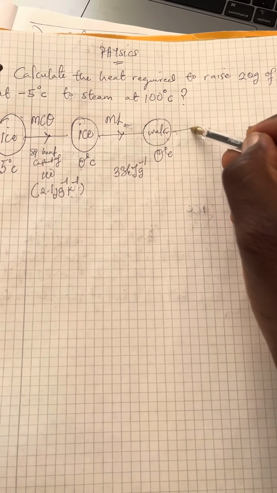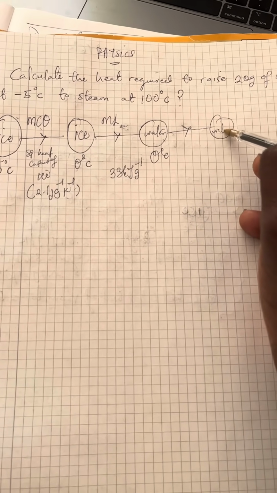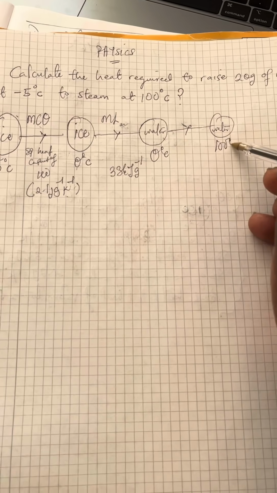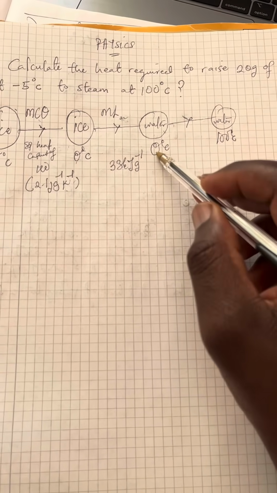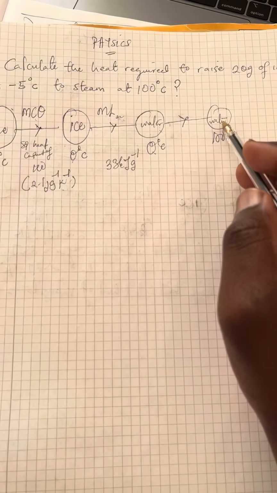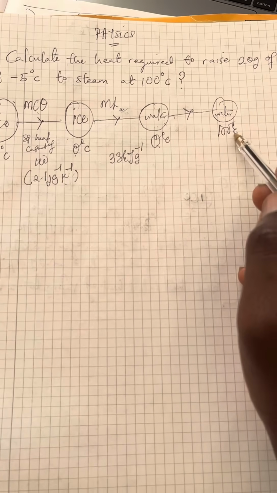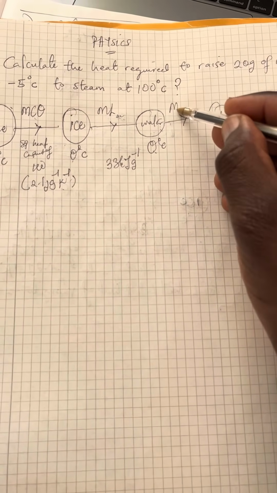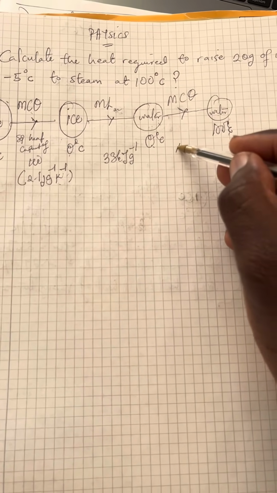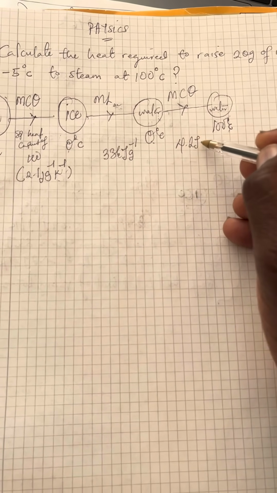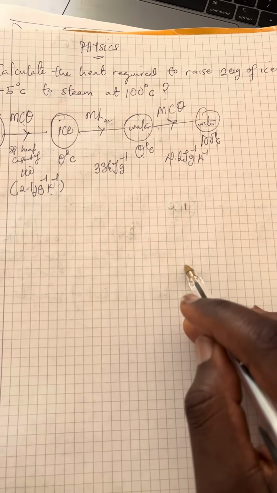Now the water, being heated, is still in the state of water up to 100 degrees C. There is a change of temperature and no change of state. Anytime there is no change of state, there will be a change in temperature, so you have mc theta. Here we use the specific heat capacity of water, which is 4.2 joules per gram per Kelvin.